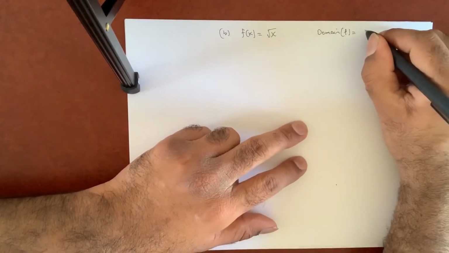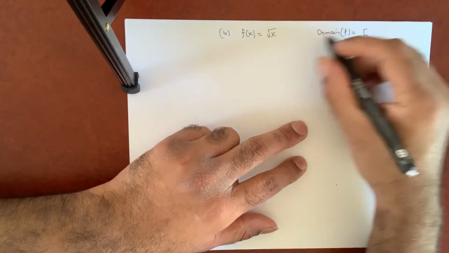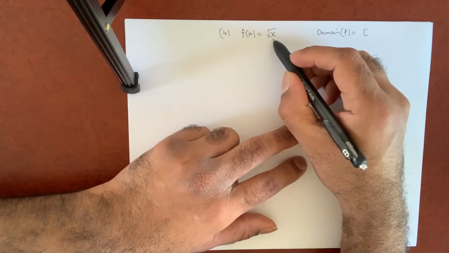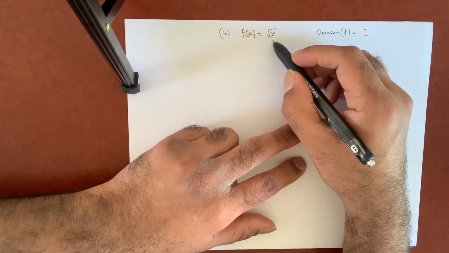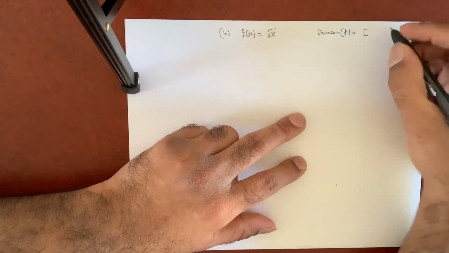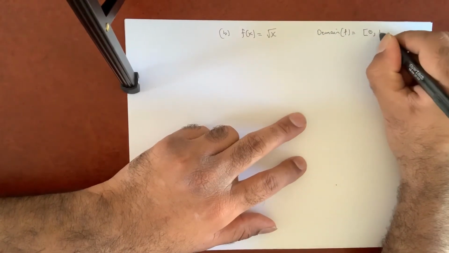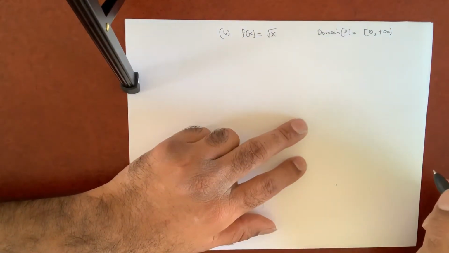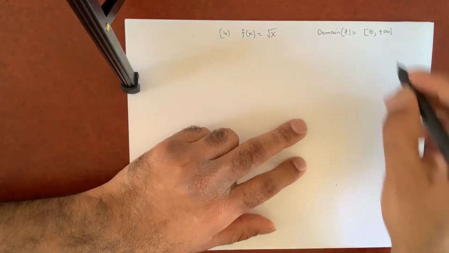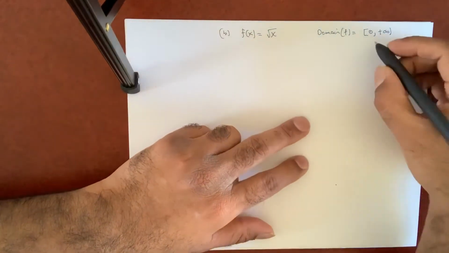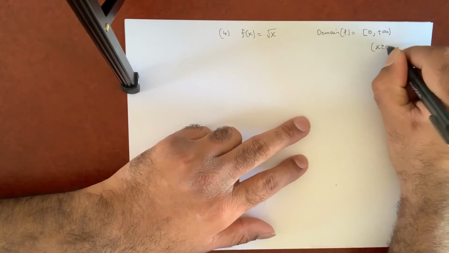Well, what is the domain here? We need x to be non-negative, because you can only take the square root of positive or non-negative numbers. So anything 0 or above would be acceptable. So that's the domain, because x has to be at least 0.